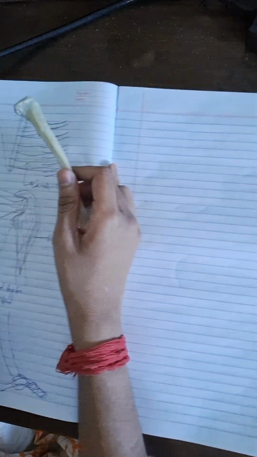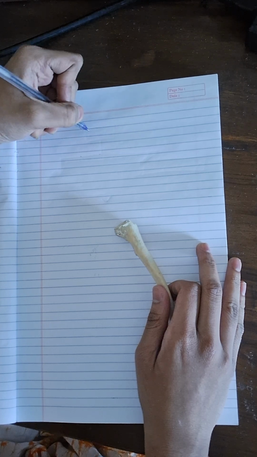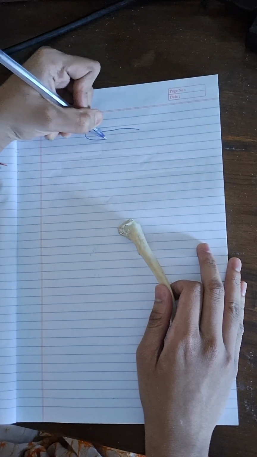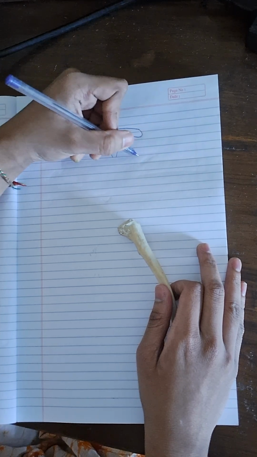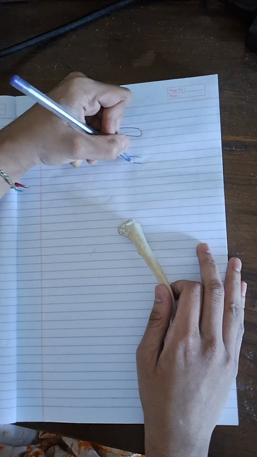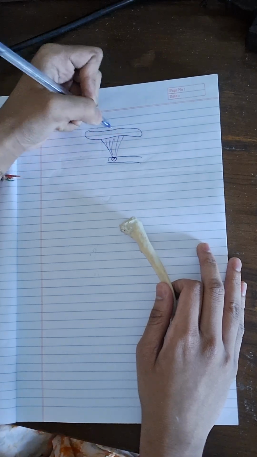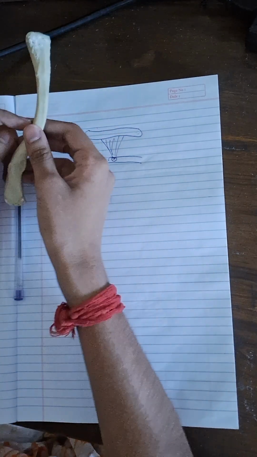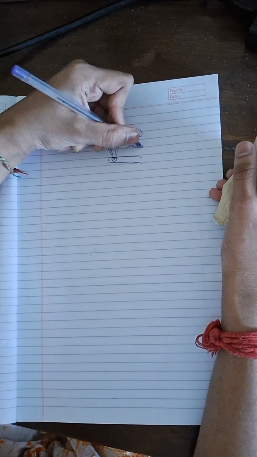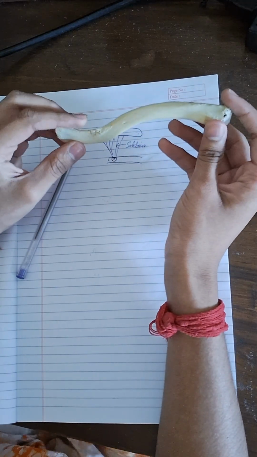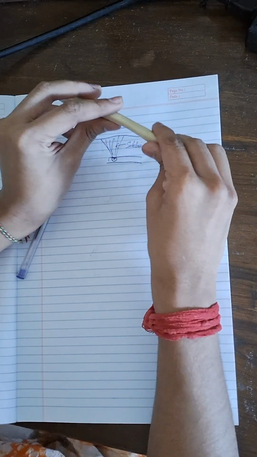Subclavius is a small muscle, right? Subclavius looks like this. See this. It gets attached to the first costal rib, right? This is a subclavius and this is a clavicle, right? Now coming to the lateral end.